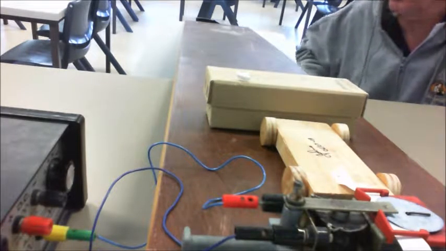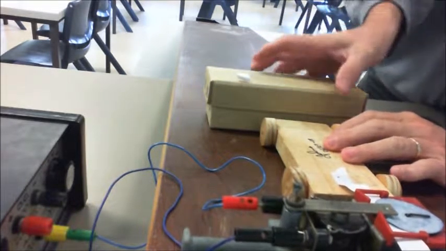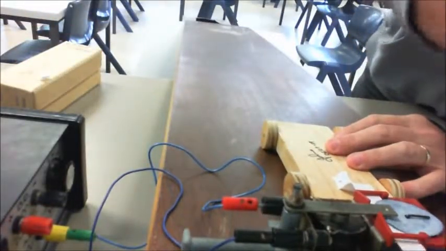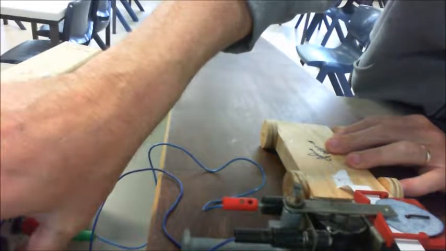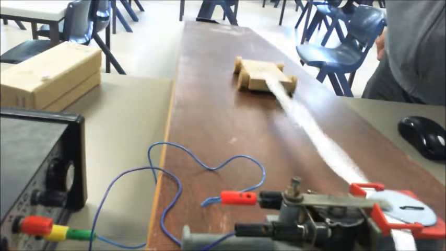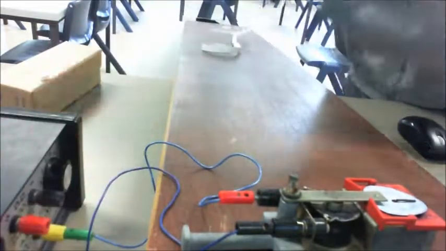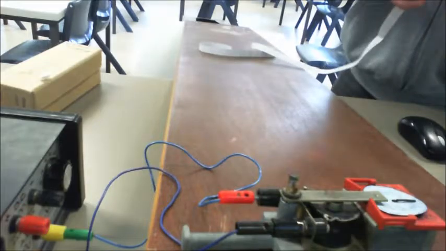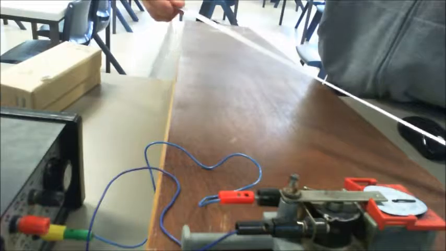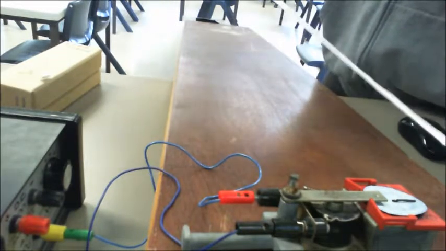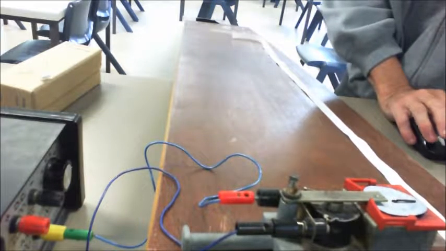So let's run the trolley. So obviously what I'll do there is I will take that off. I will make sure we set that up, turn on the ticker timer, and let it be on for a short time. And there we have it. What you can see from here is, as per normal, we have a tape that's produced, and even though it's a little bit hard to see, it has actually produced a set of dots onto the tape.